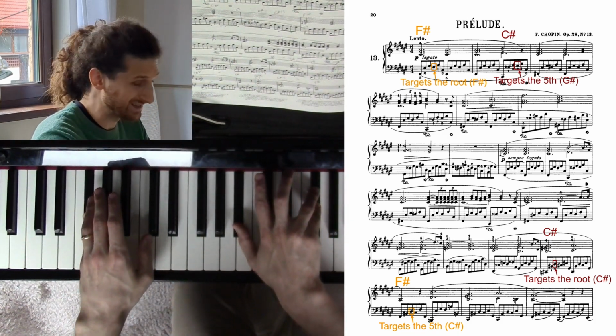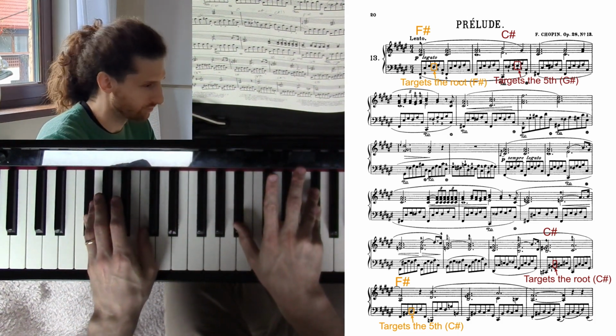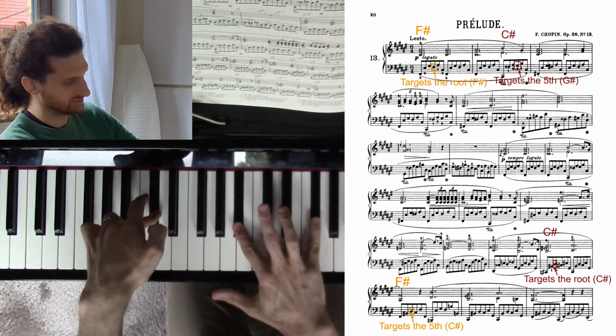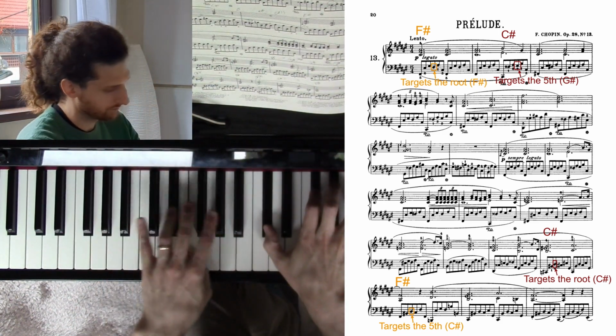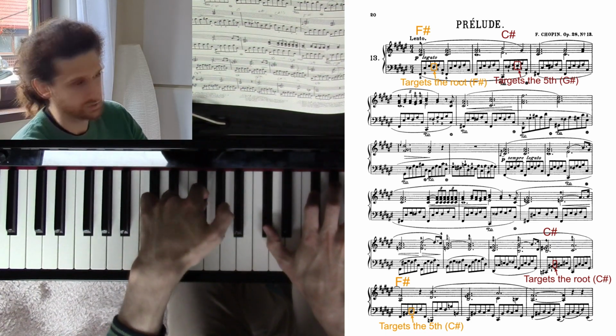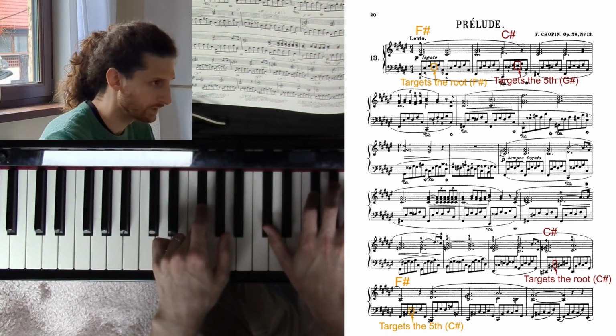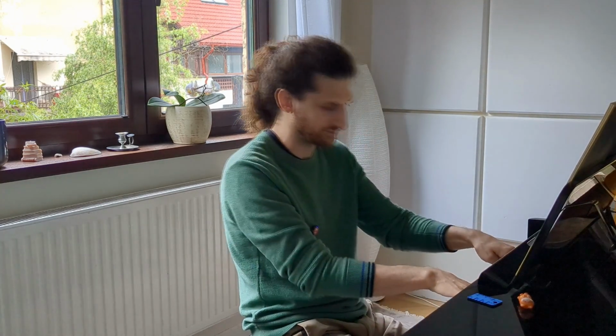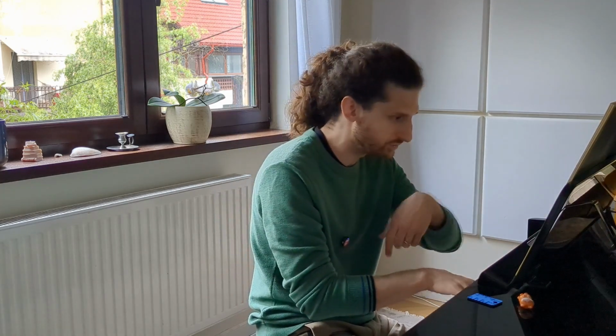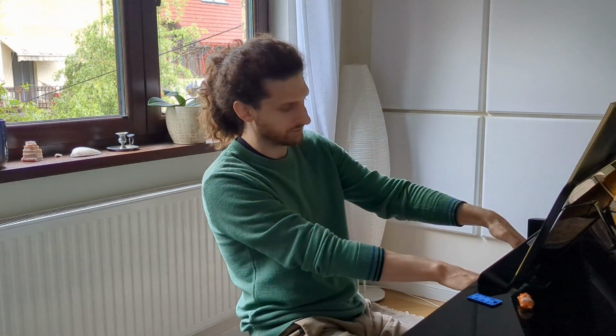On the F sharp chord, again, this is the exception to the rule. We're now targeting C sharp, which is the 5. The first time around we saw F sharp, we targeted the root, F sharp. But I want to emphasize, most of the time when you see an F sharp, you're going to be targeting the F sharp. You can count them. Look at all the F sharp chords in this piece and see the number of times we target F sharp versus the few times, like over here, where we target C sharp.